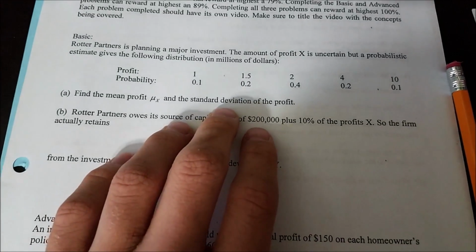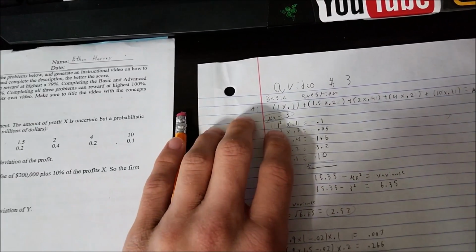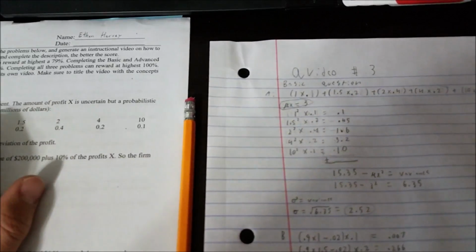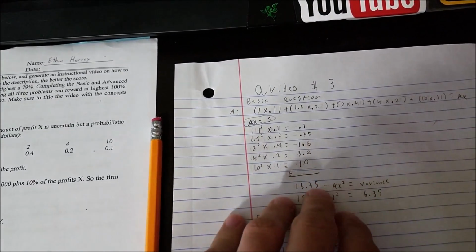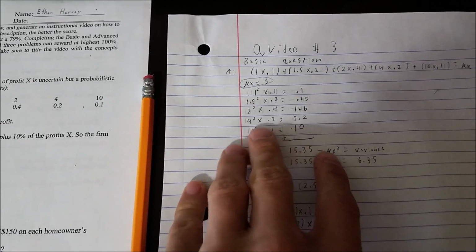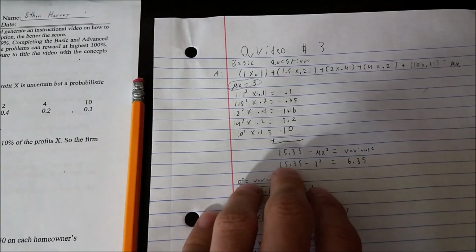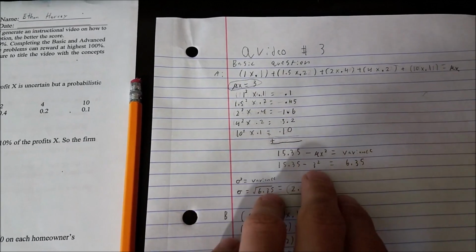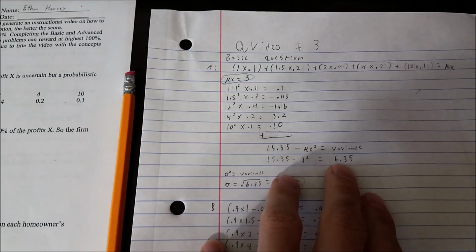Alright, and then the next part is for standard deviation. This is a little more complicated, but basically we're just going to square the profit, and multiply it by the probability, and you'll get all these values, which will give you this. And then you take the mean squared, which we found up here, and subtract them. So 15.35, which is all these added, minus the mean squared, and that'll give you 6.35, and that's the variance.